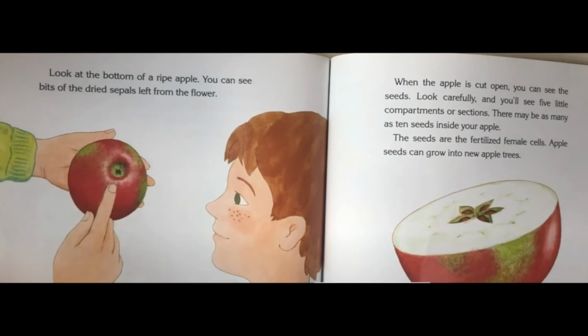There may be as many as 10 seeds inside your apple. The seeds are the fertilized female cells. Apple seeds can grow into new apple trees.